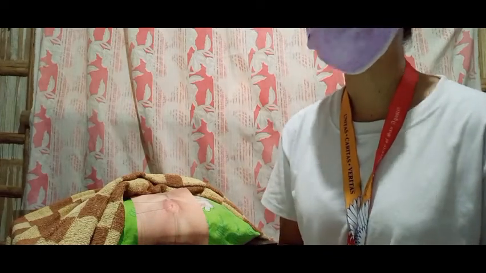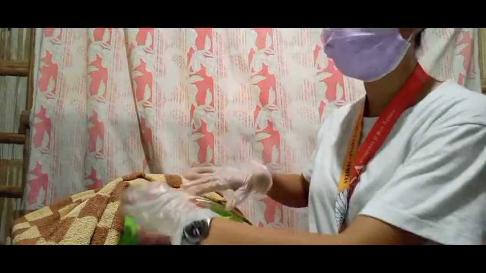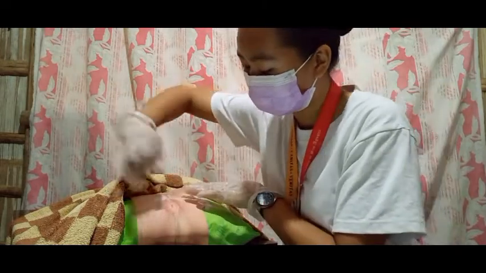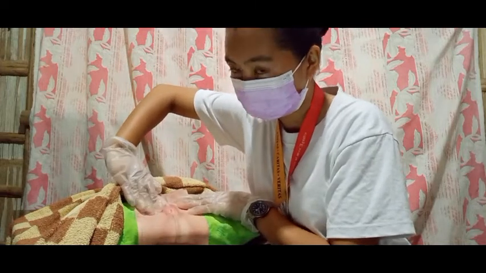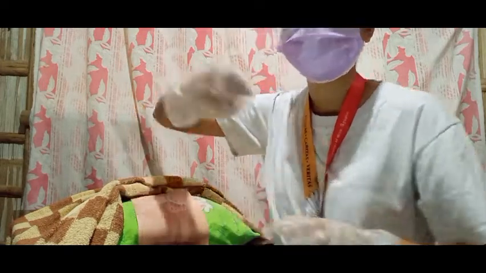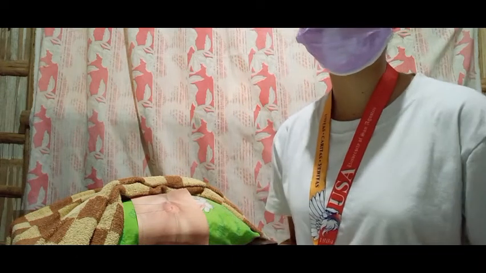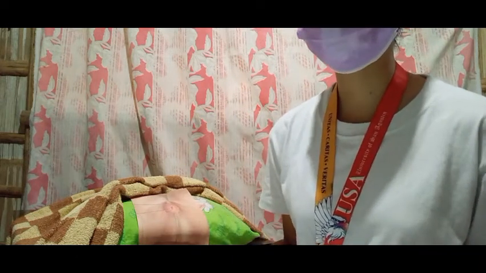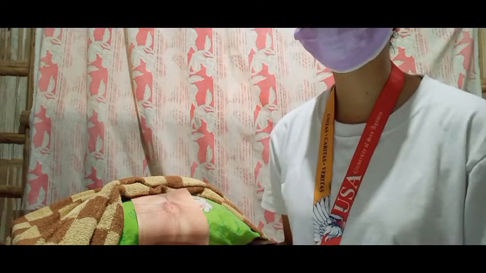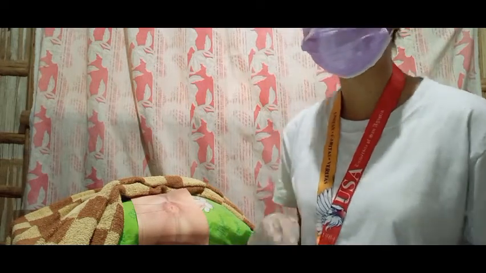So now we are going to inspect the perineal area. So we are going to spread the buttocks of our clients, and inspect the inguinal opening and surrounding area for the following, such as lumps, ulcers, lesions, rashes, redness, fissures, and thickening of the epithelium.